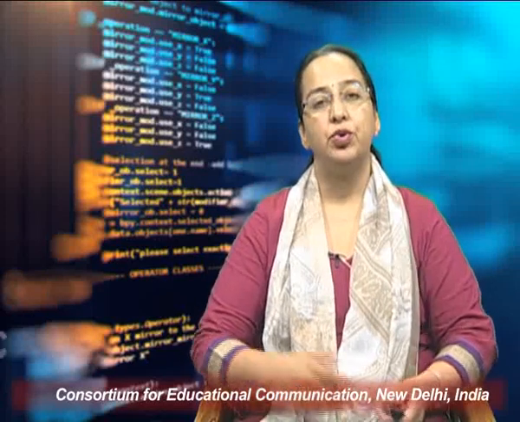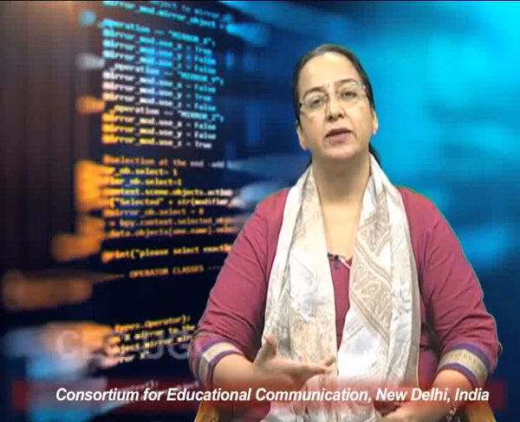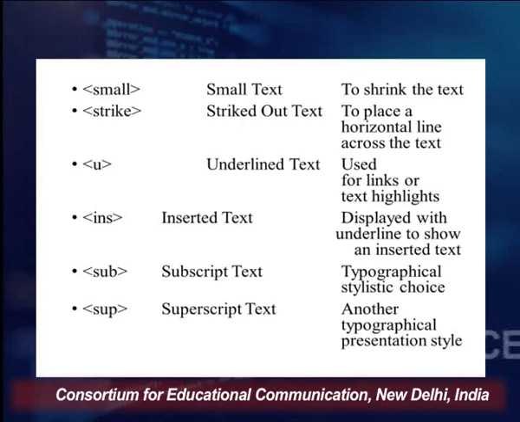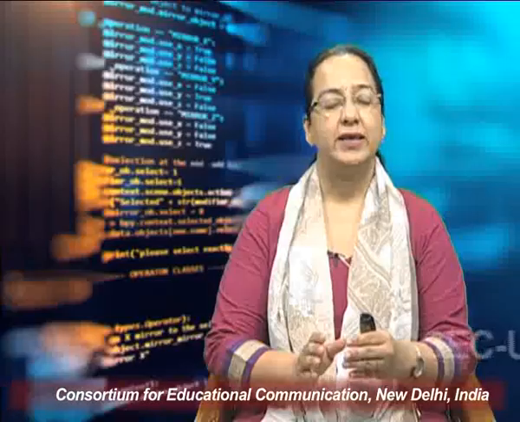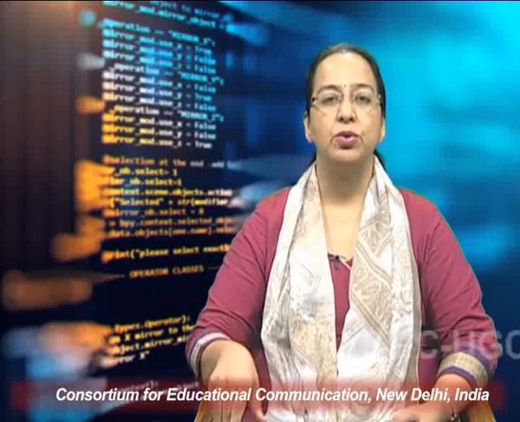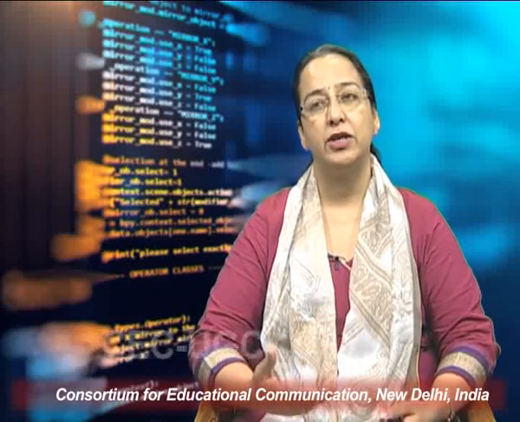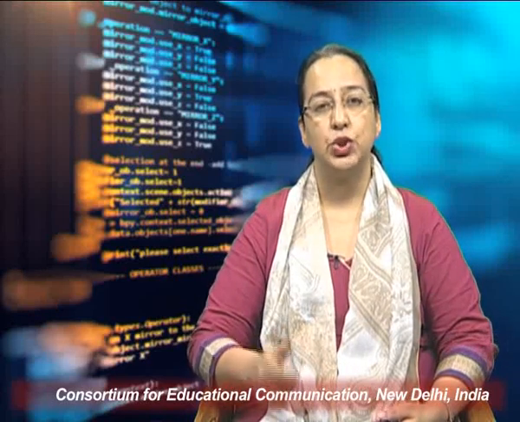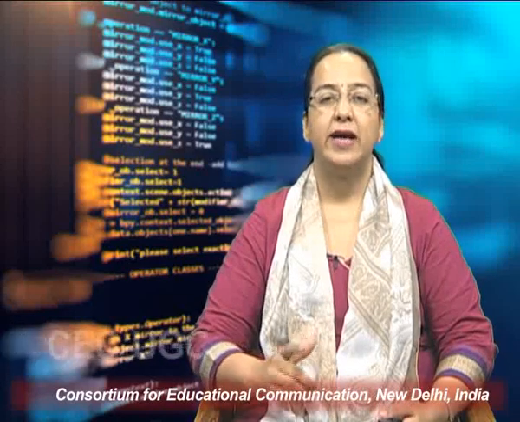Then we have two important elements to control the display of the text. These are SUB and SUP. SUB stands for subscript and SUP stands for superscript. You must have seen chemical reactions in the chemistry subject. We have H2O, where that 2 is the subscripted text. Or, for example, in a mathematical equation we write a square plus b square. The square, which is 2 written on top of a, is a superscript text.